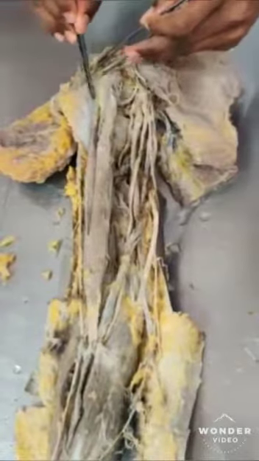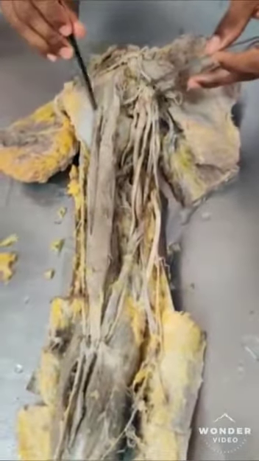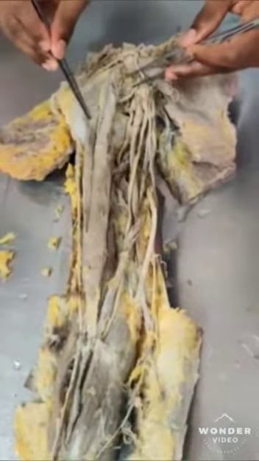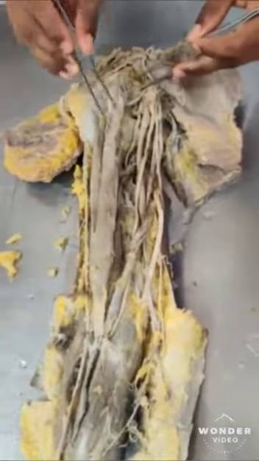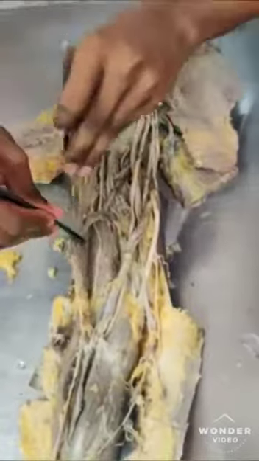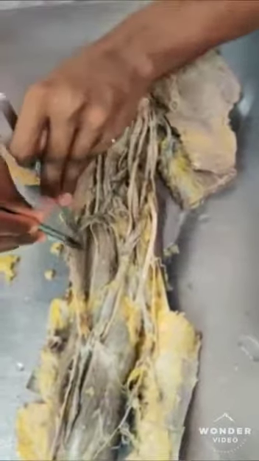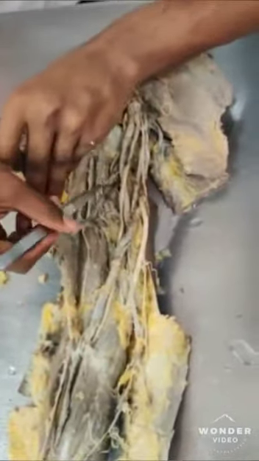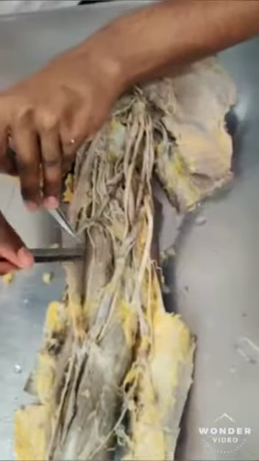Brachialis originates from the lower half of the front of the humerus, including both the anteromedial and the anterolateral surfaces and the anterior border. Superiorly, the origin embraces the insertion of the deltoid, medial and lateral intermuscular septa. Let's see the insertion of all these muscles.